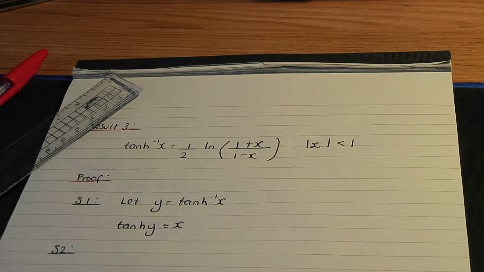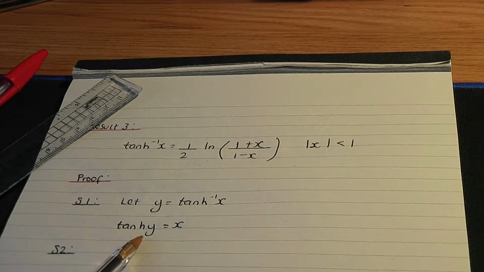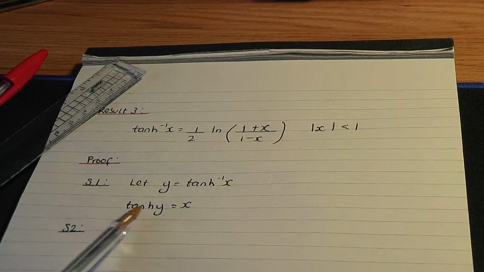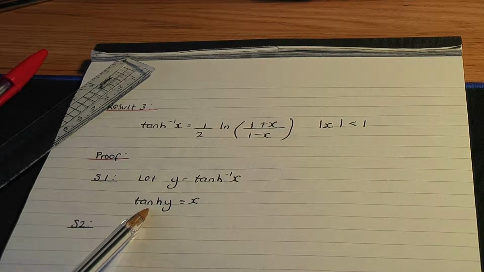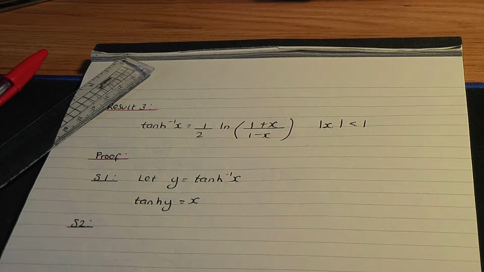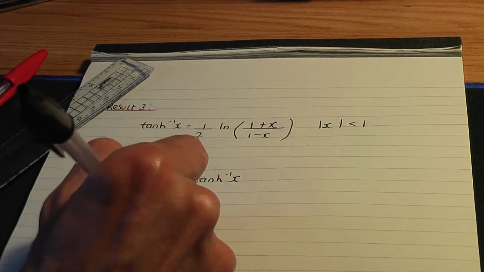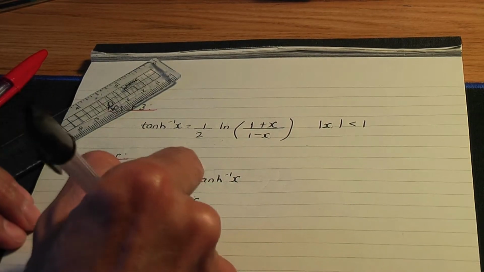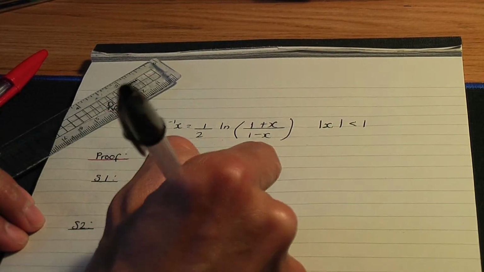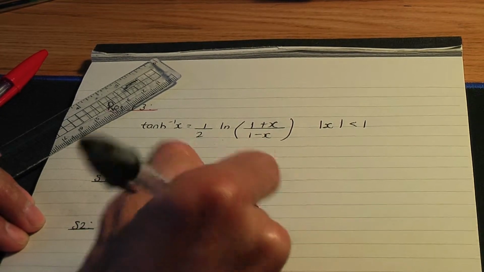Now we need to use the definition of hyperbolic tan to find an expression for hyperbolic tan y. In one of the videos previously, hyperbolic tan has the definition e to the x minus e to the minus x divided by e to the x plus e to the minus x. Therefore tanh y will have the definition e to the y minus e to the minus y divided by e to the y plus e to the minus y. That in turn is equal to x on the right hand side.